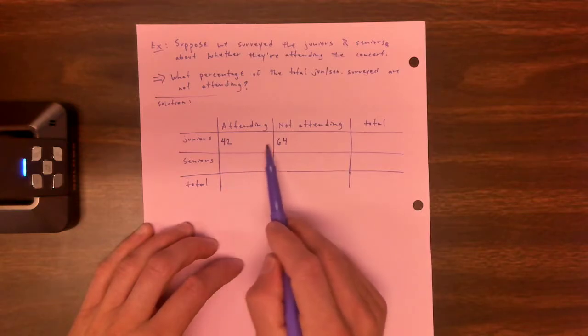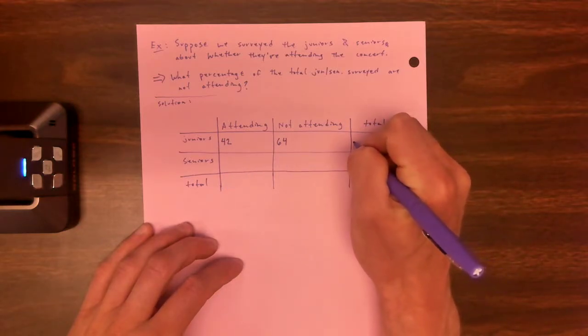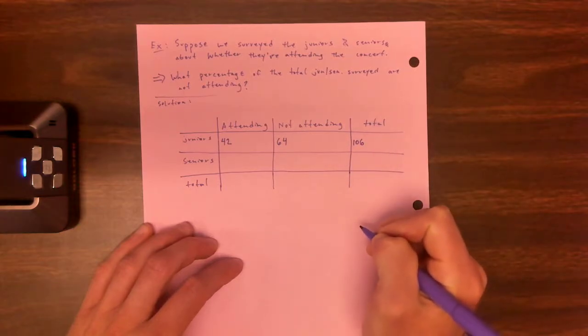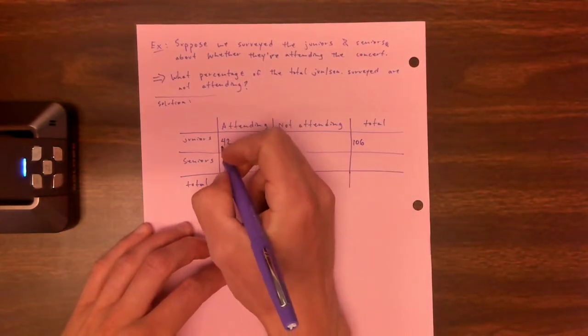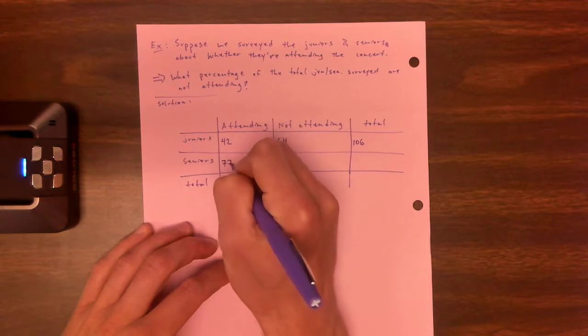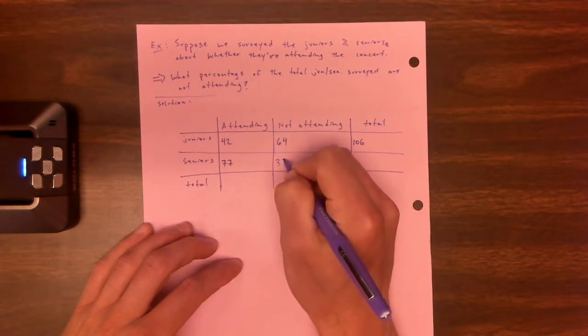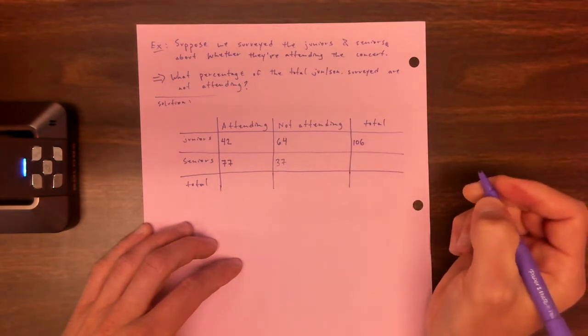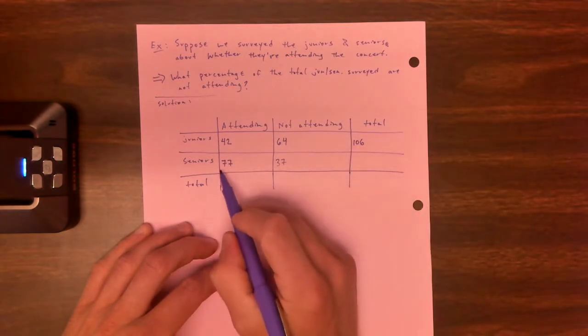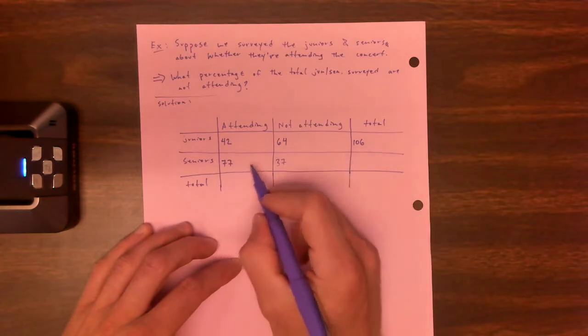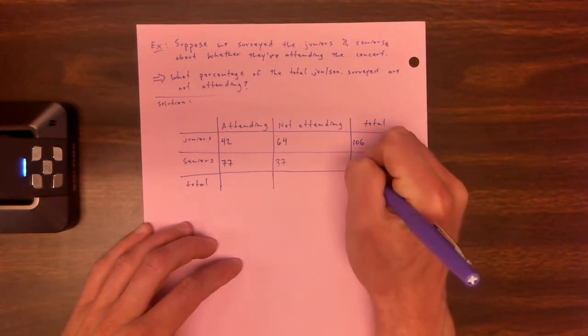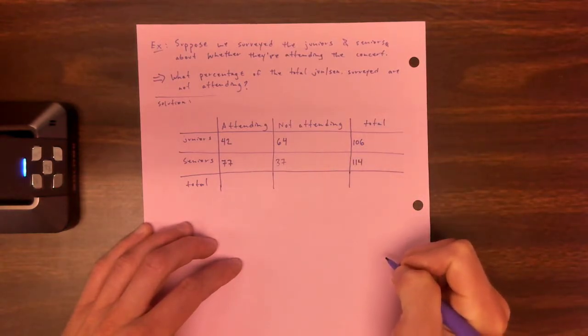All right, so how many juniors were asked in total? Well, we got 42 plus 64, 106. All right. We find out from the survey 77 seniors are attending. 37 seniors are not attending. All right, well, how many seniors were asked? We add these two up. 114 seniors in total were surveyed.